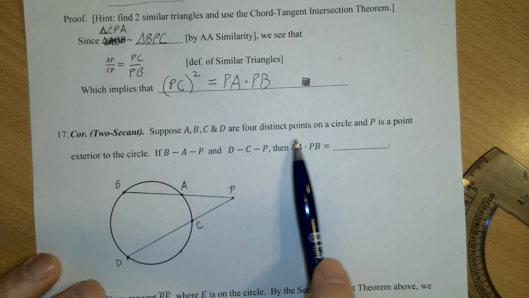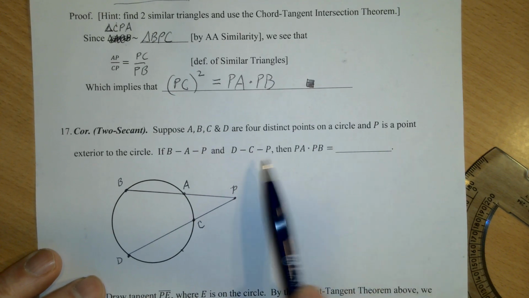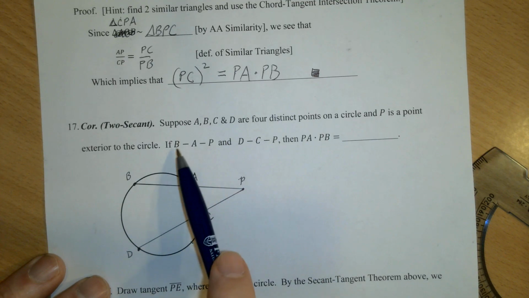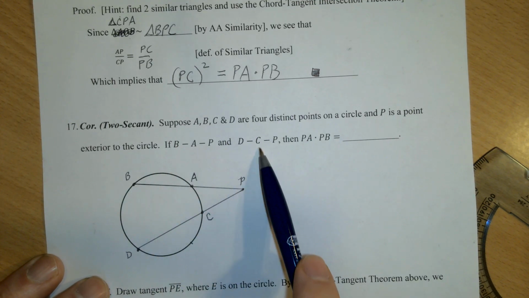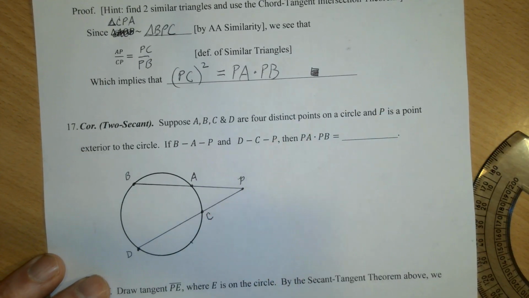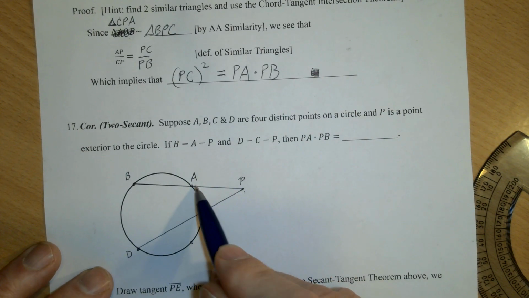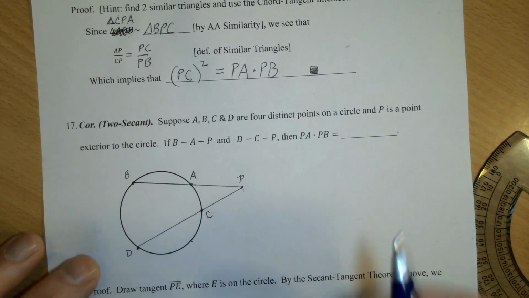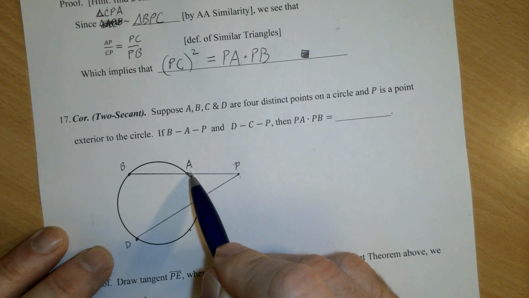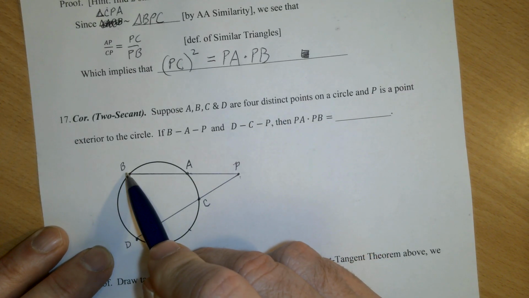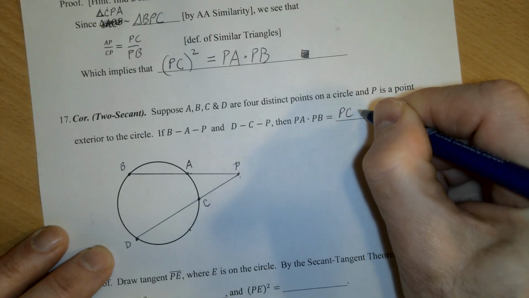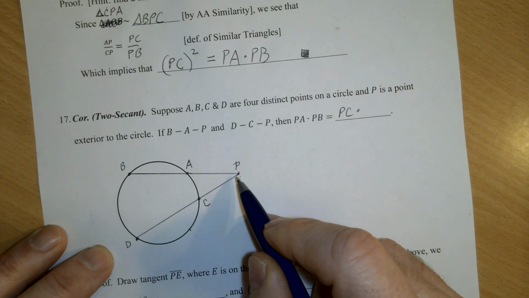If A, B, C, and D are 4 points on a circle, and P is a point exterior to it, okay, that's how we're starting off. And then if A is in between B and P, and C is in between D and P, then PA times PB is going to be equal to, well, what do you think it would be? This shorter segment times the long one is going to be equal to this shorter one, PC, times its longer one, PD.